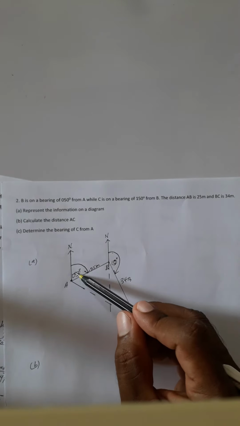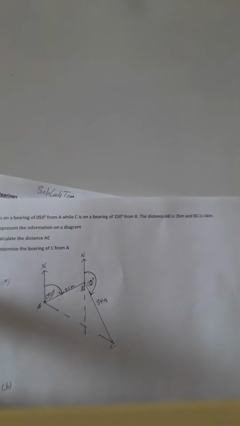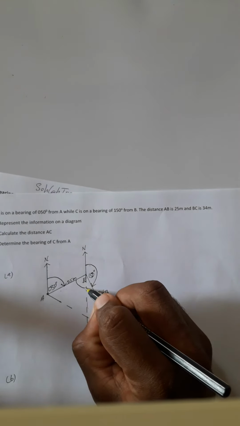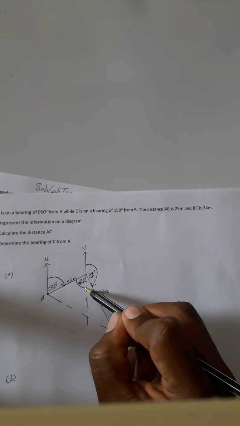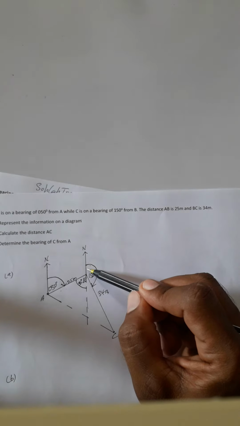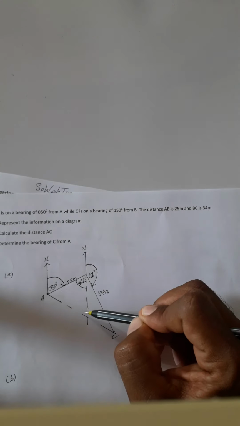So this angle here, from here to here will be 50 degrees. But this part is missing. We also know that this is a north line and is a straight line as well, so it's made up of 180 degrees.